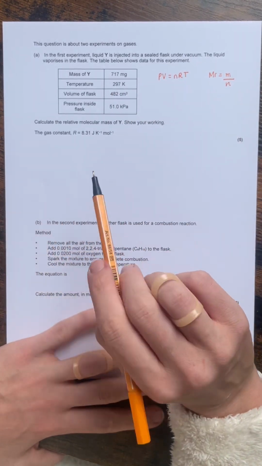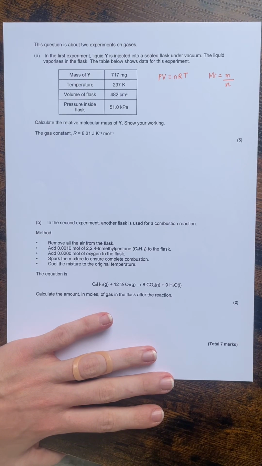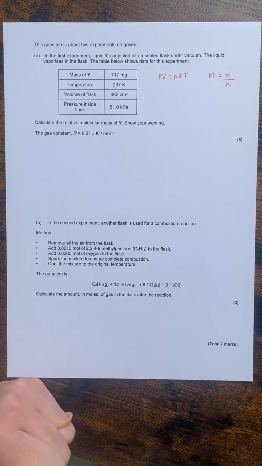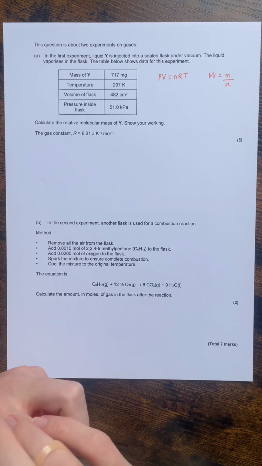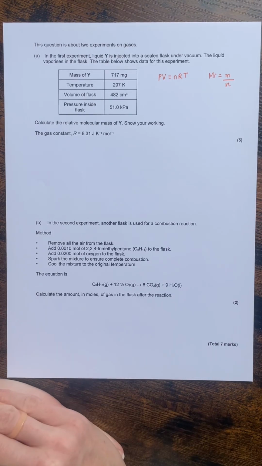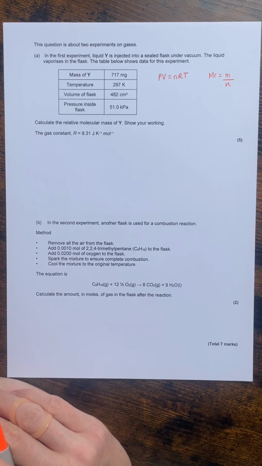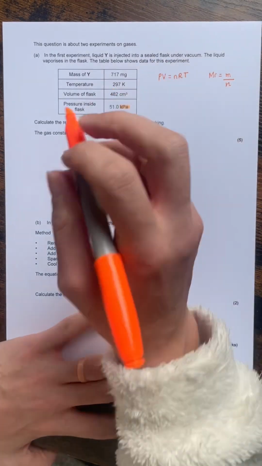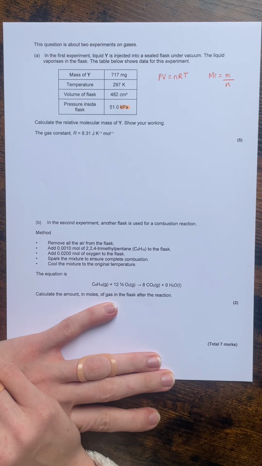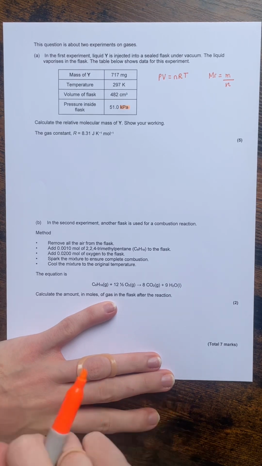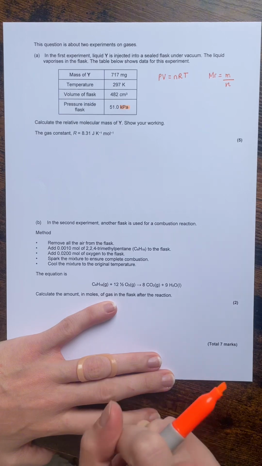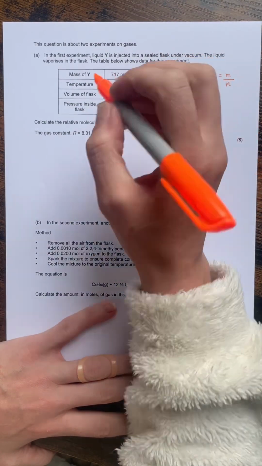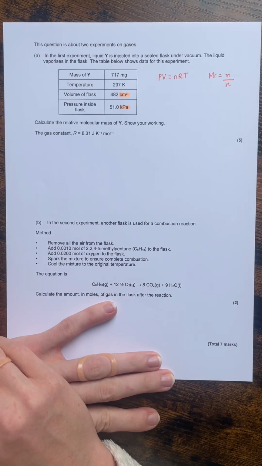Now, the annoying thing about questions like these, as I'm sure you've encountered, is the units of the different variables given will often be incorrect, and it's being able to spot which ones are correct and which ones are incorrect and make the necessary conversions. So pressure should always be in pascals, and we have been given it in kilopascals. The volume for an ideal gas calculation should be in metres cubed. Everything else it's decimetres cubed, but here the volume needs to be in metres cubed, and of course we've been given it in centimetres cubed.